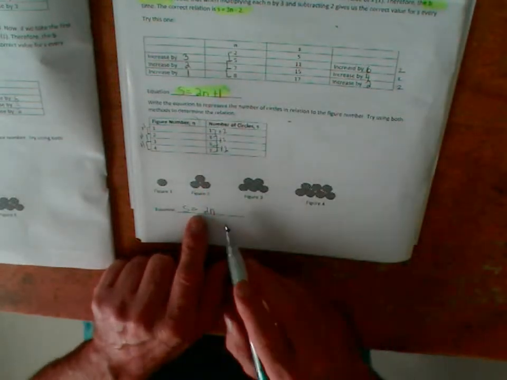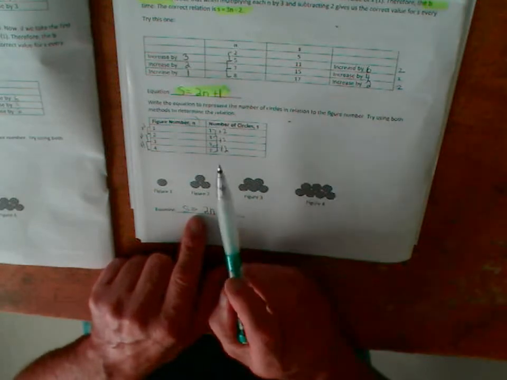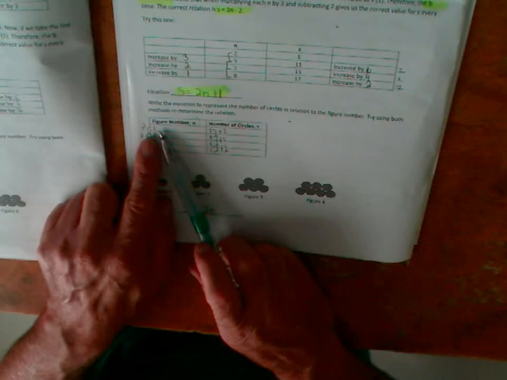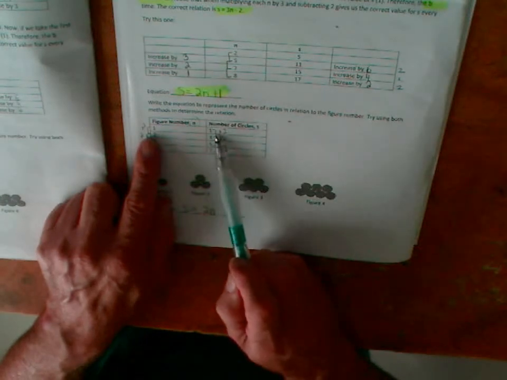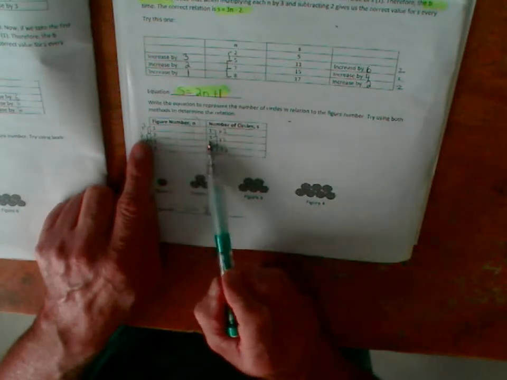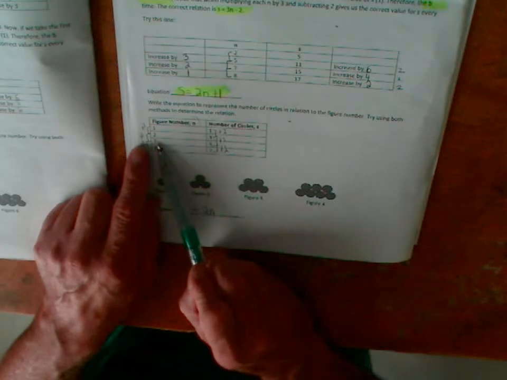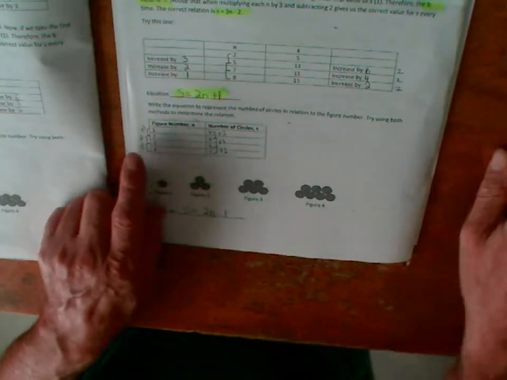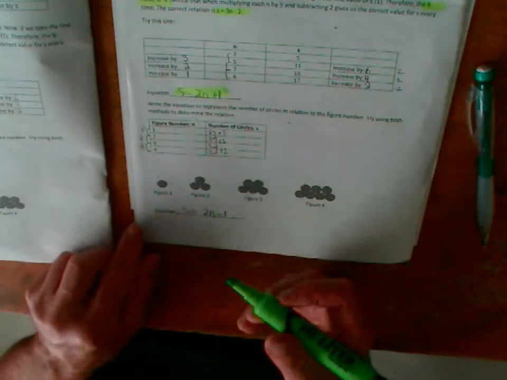Now what am I going to have to do with this? Add, subtract. Let's try it. 2 times 1 is 2. Minus 1 is 1. Let's see if the other one works. 2 times 2 is 4. Minus 1 is 3. 3 times 2 is 6. Minus 1 is 5. So yes, this would be a minus 1. And that'll work for figure number 100. We'll get the number of circles.